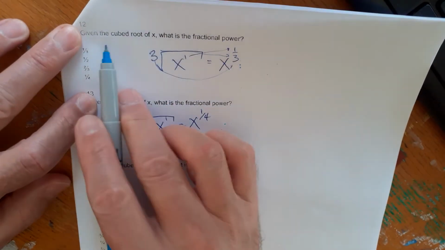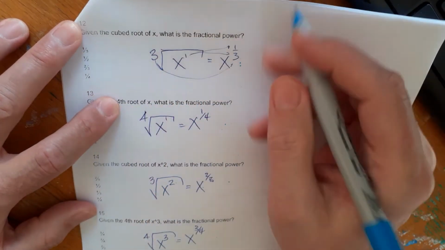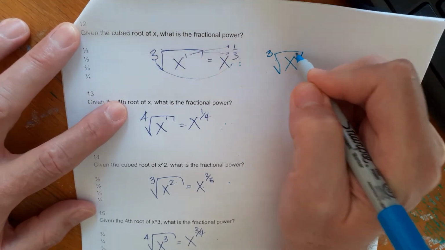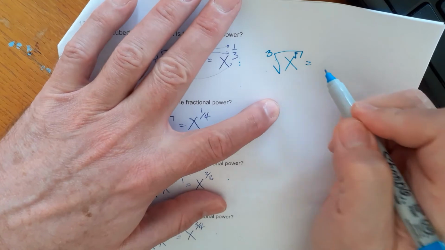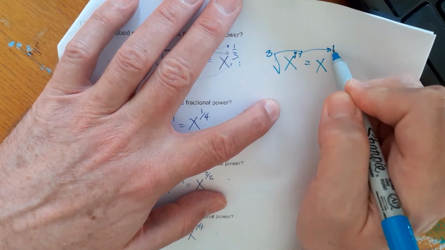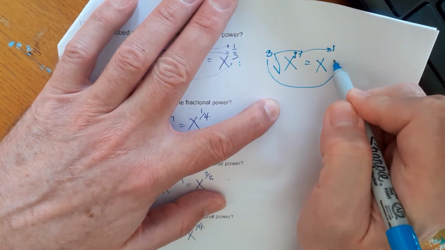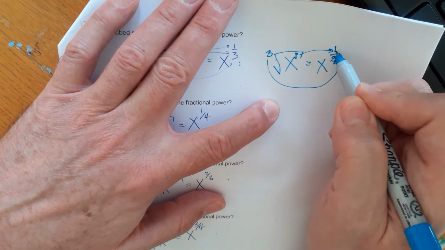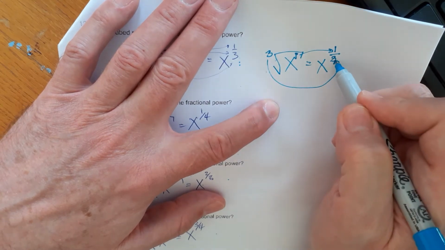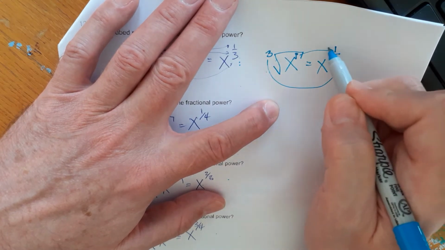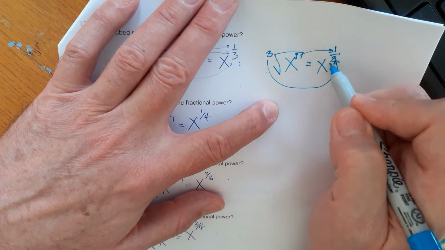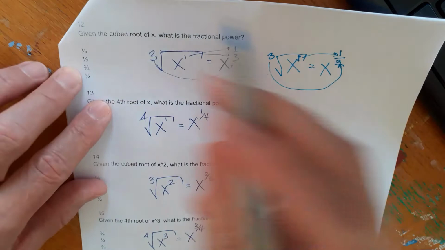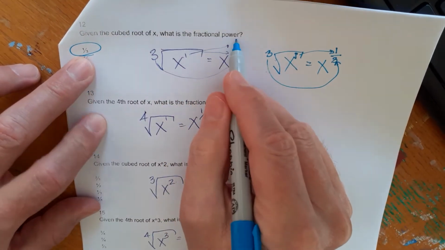All right, given the cubed root of x, what's the fractional power? So let's draw x and the cubed root of it. What's the power on the x? 1. The format is the 1 goes on top, it's your numerator, and the 3 goes into the denominator position. This becomes a fractional power, so the whole fraction is up in the superscript position, the power position, so x to the 1/3. So 1/3 is the fractional power.